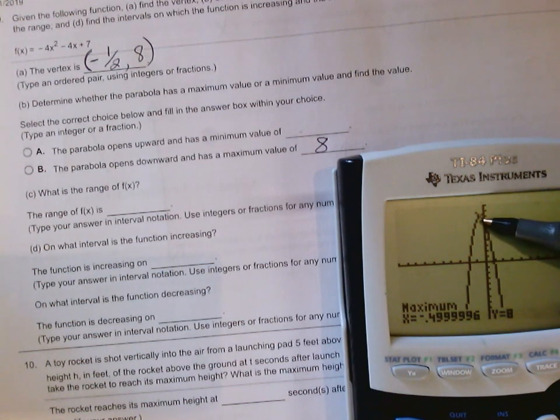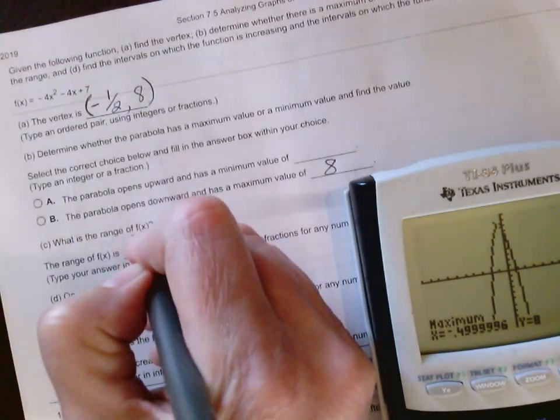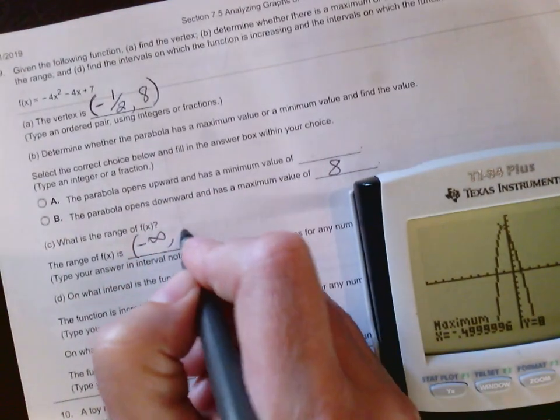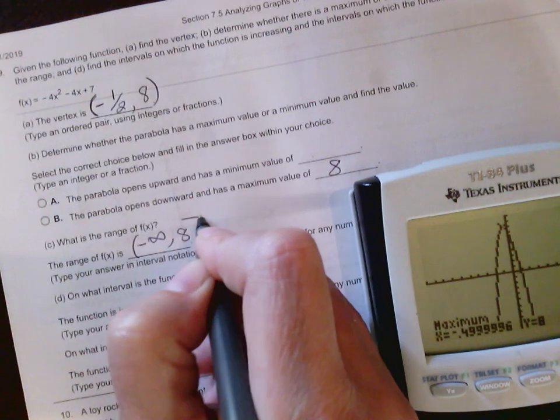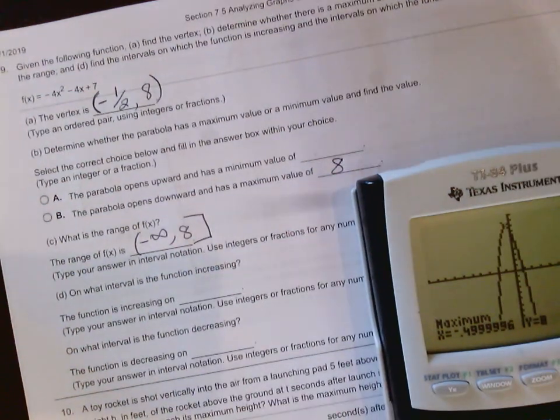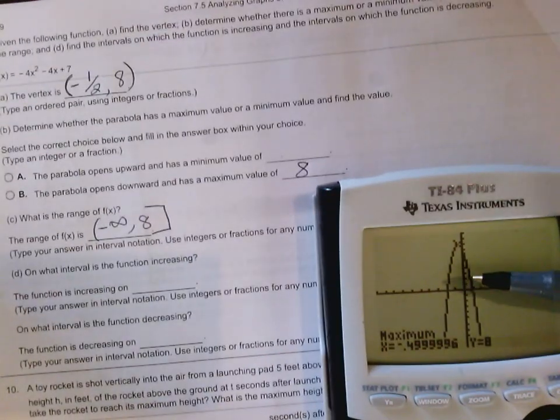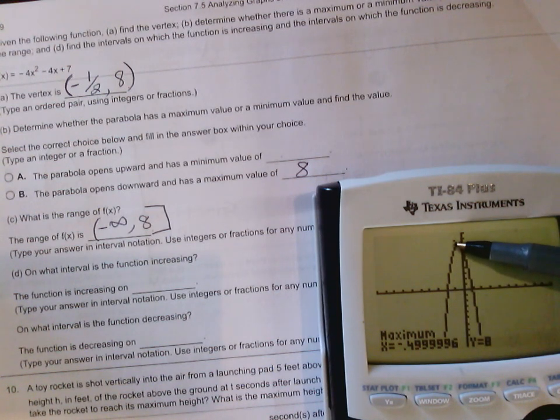And then they don't go past 8, so they go from negative infinity to 8. And remember, the range always puts a bracket around the number and a parenthesis around the infinity. Again, looking at the picture, it wants to know what are the y values. Well, they're everything below this 8. So again, negative infinity to 8.